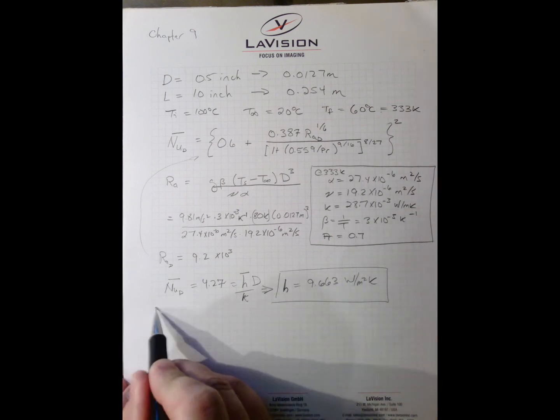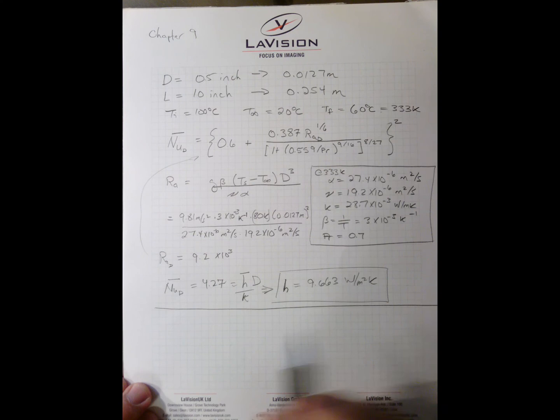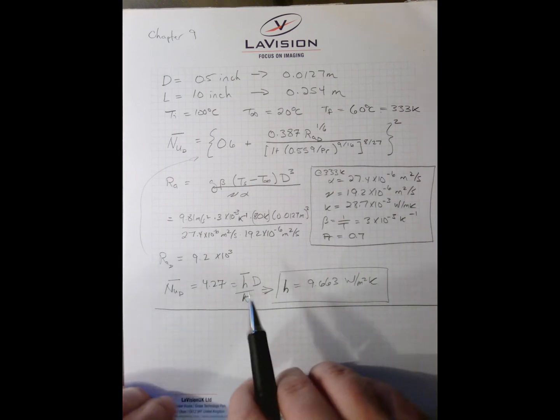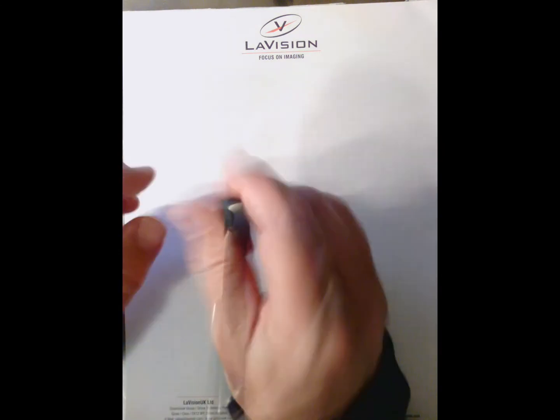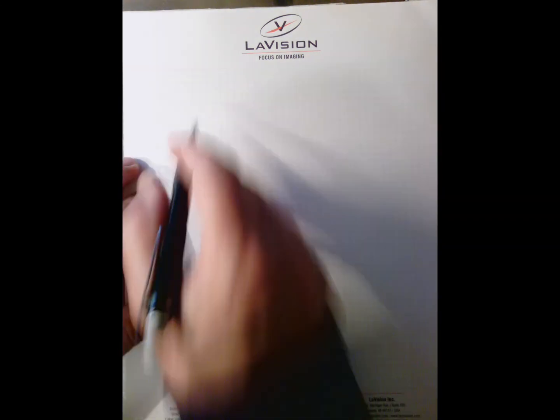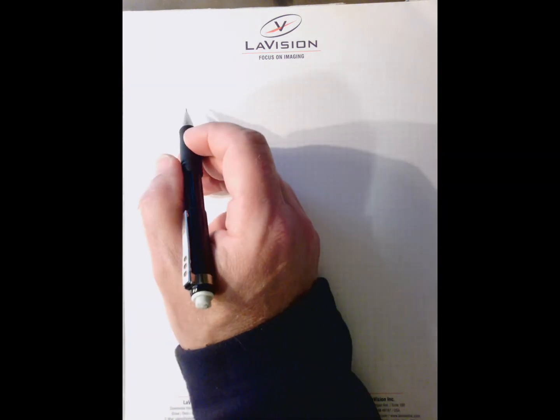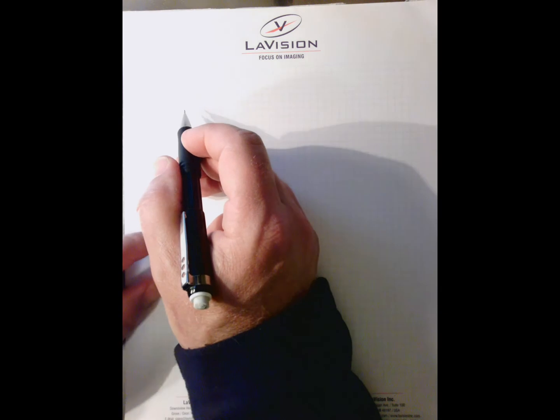Okay, so now if I switch to a vertical case, and I'm going to run out of paper here, so I'm going to go ahead and go to the next page. If I switch to a vertical case, I'm going to simply treat my hot dog like it's an unwrapped wall, a heated vertical wall at constant temperature.